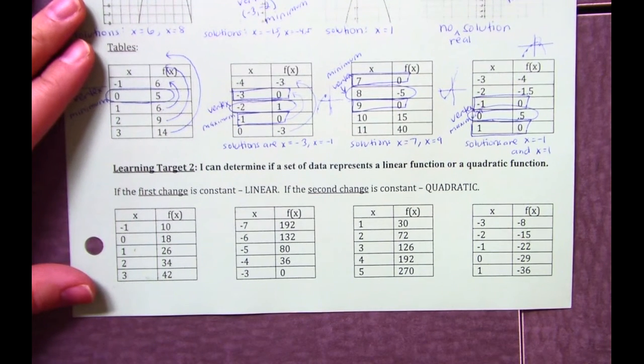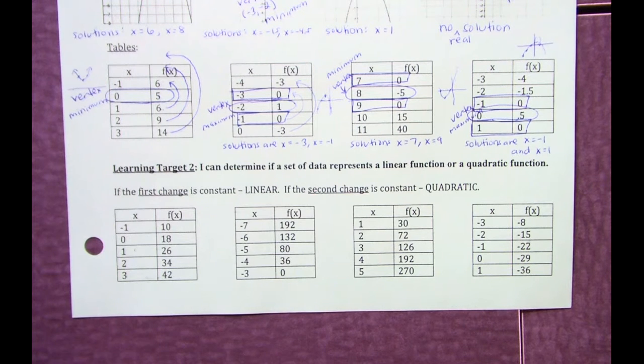So far this year, we have talked about linear functions, exponential functions, absolute value functions, and now we're talking about quadratic functions. The learning target 2 that we're going to talk about is I can determine if a set of data represents a linear function or a quadratic function. So we're going to start to compare linears and quadratics.